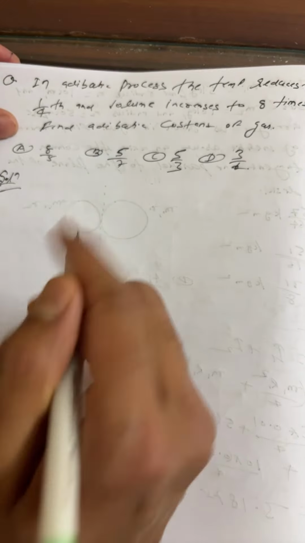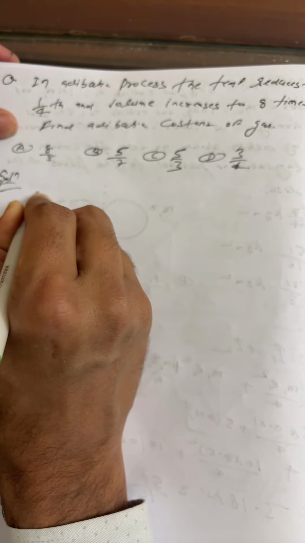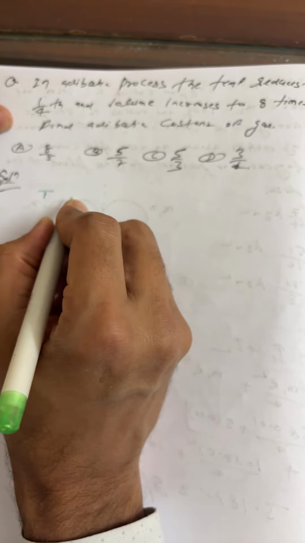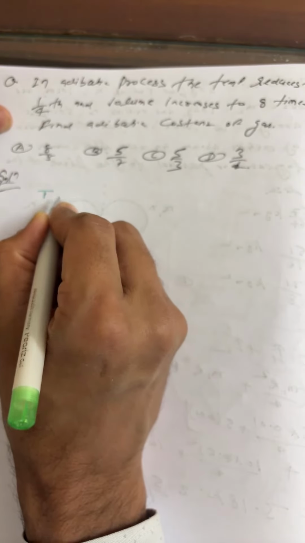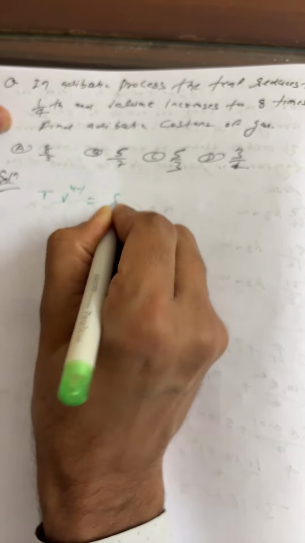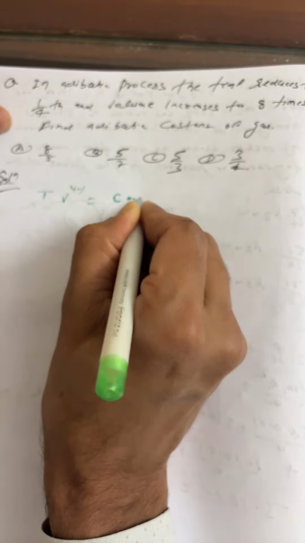So, what's the relation here? I can say it's a very superb result. I can tell those candidates will be a part of tomorrow's exam. We remember students, this result here. So from the adiabatic process, it's a formula: T into V to the power gamma minus 1 is equal to constant, right?